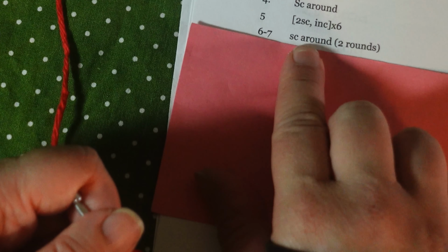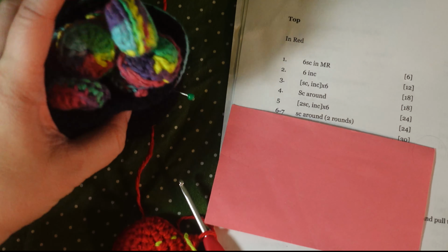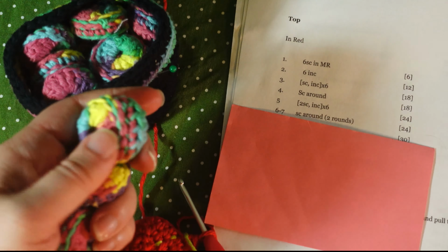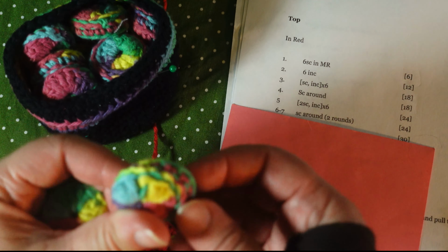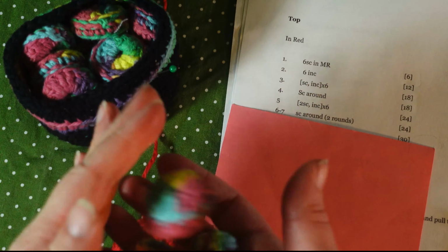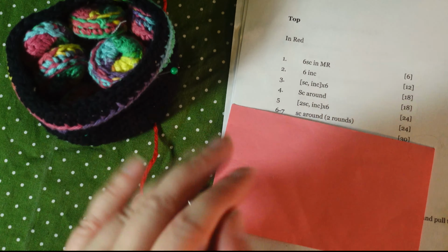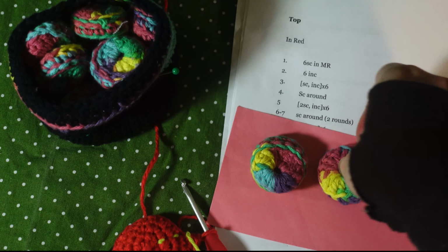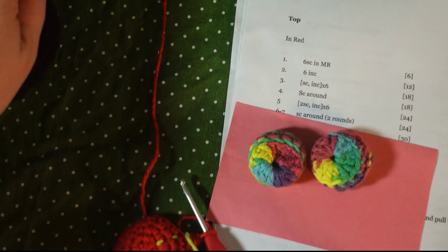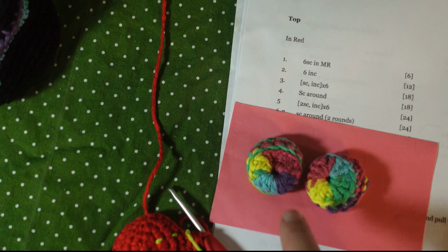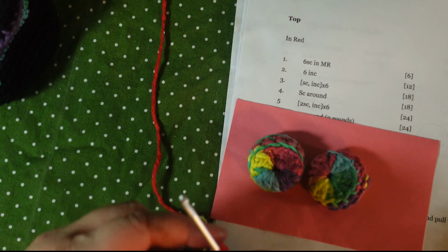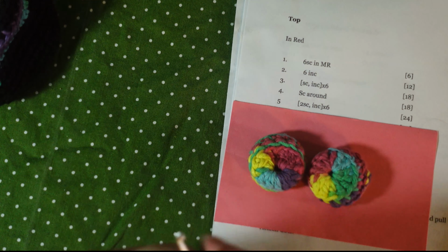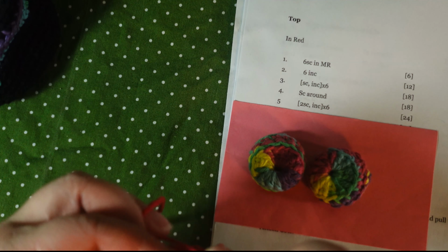Now we have SC around for 2 rounds. I have these pattern weights. These are just a bunch, like 4 washers that I crocheted around to make some pattern weights, and I am going to use these as my countables. So I need to do 2 rounds. I have 2 pattern weights on my index card, and so I'm going to crochet all the way around.